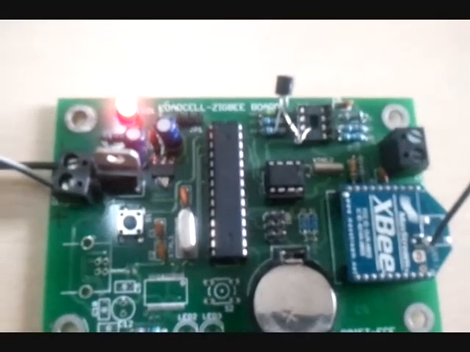Coming to the working, LM35 senses the ambient temperature. The range of LM35 is -55 to 150 degrees centigrade. It shows the change of 10 millivolts for every 1 degree centigrade change in temperature. Then the analog output of the LM35 is given to an 8-bit microcontroller ATmega8.